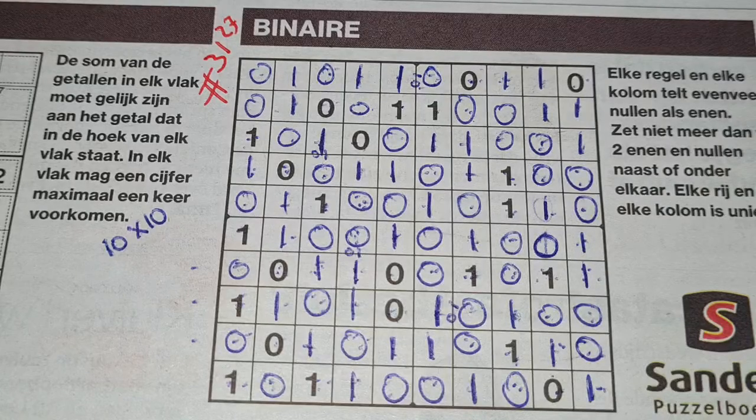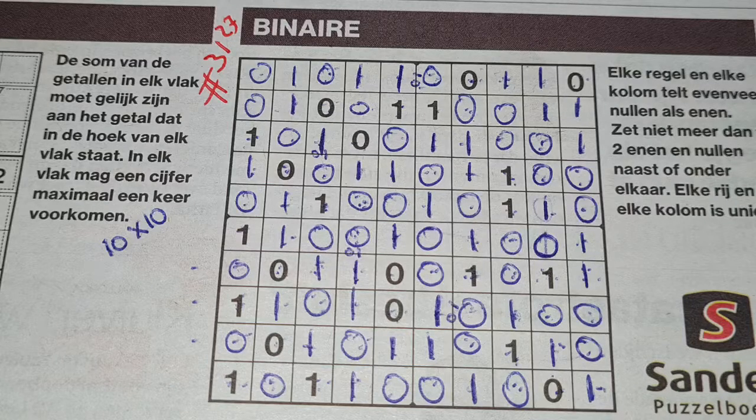Great. Medium. I like this. No, not medium. Binary. I like this binary. Do you think so? Thumbs up.